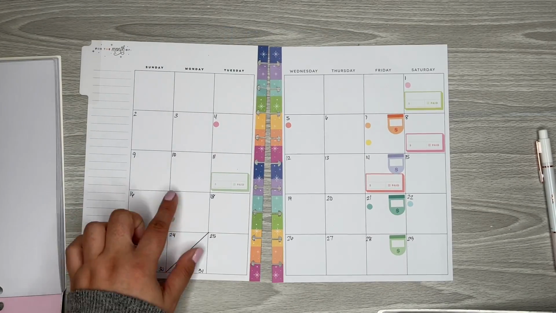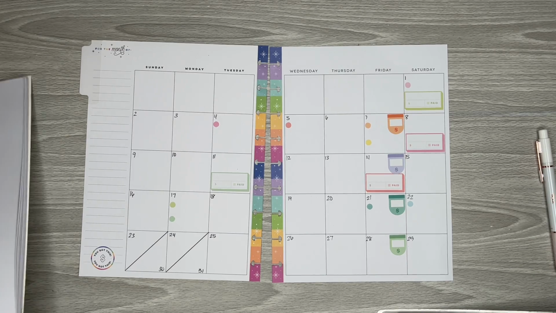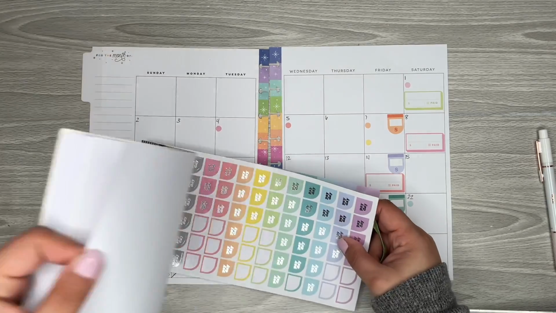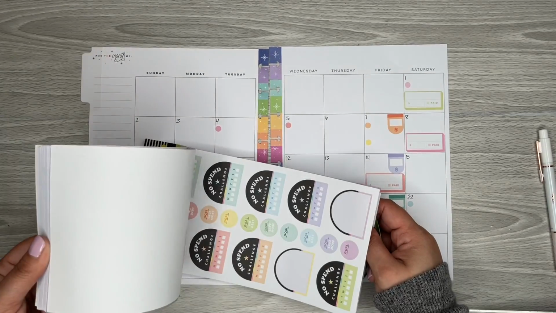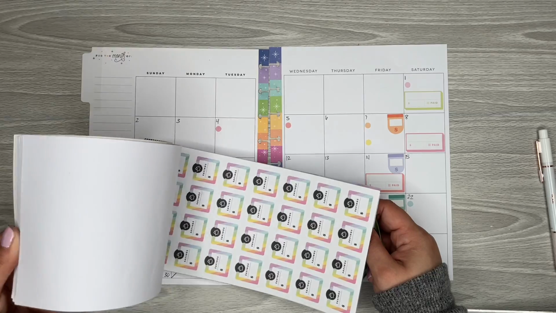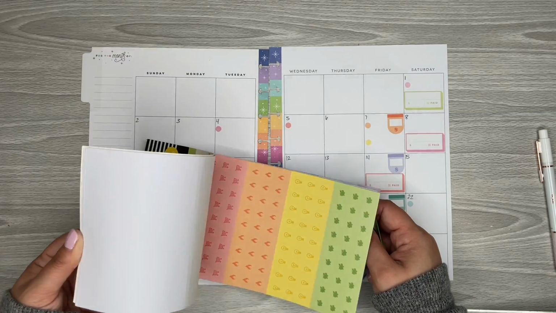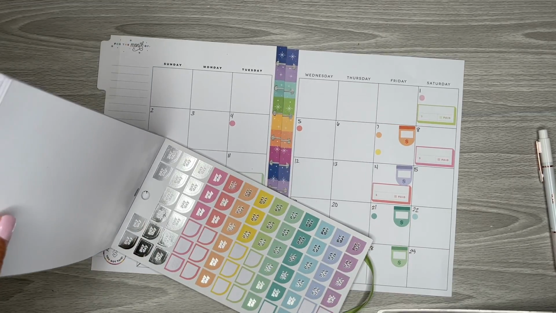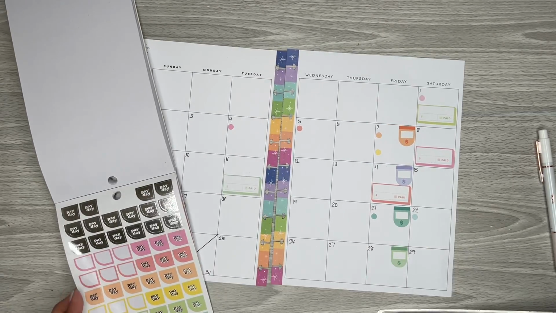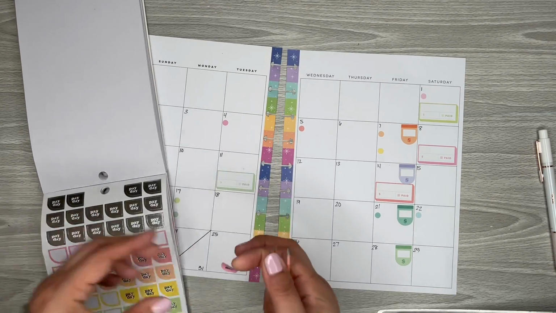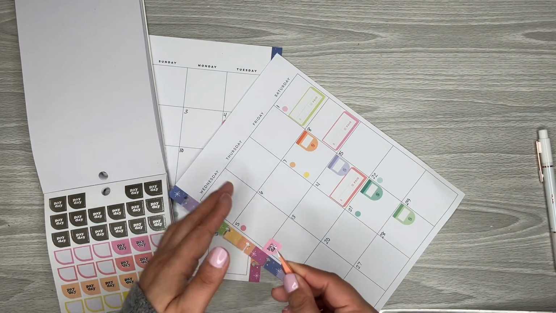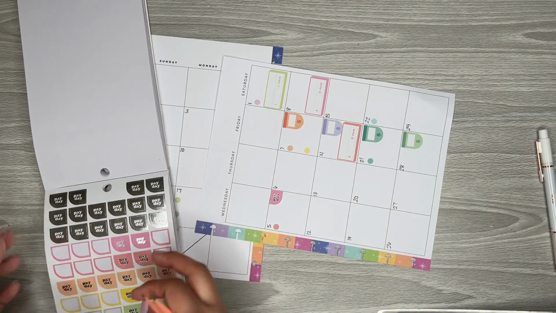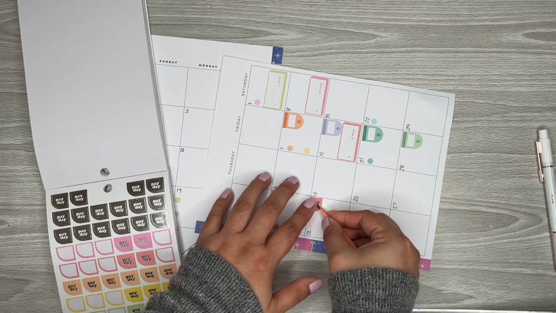Okay, so I have all the little bullet points for those bills, and then I do want to put my paydays because I like to write in that amount on here as well. So let's see, I have those. Let me see if there's another one that might be better. No. Okay. So I'll just use these. I'm going to use these to mark my payday since they say payday on them. And then I'll just write in the amounts on here. I just like to write all the amounts on here to keep track of everything.